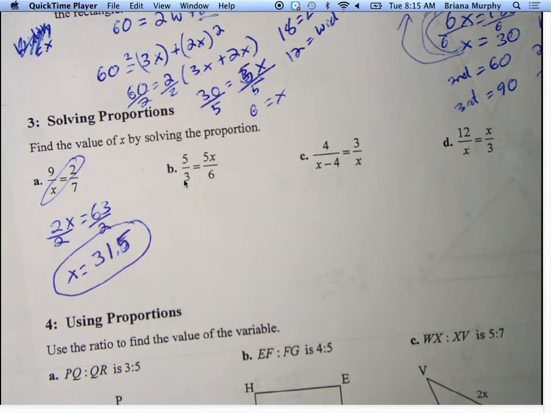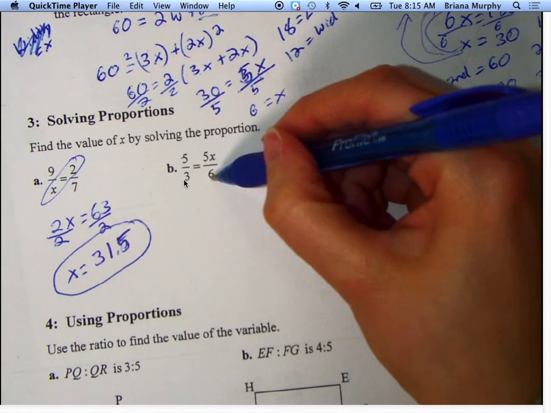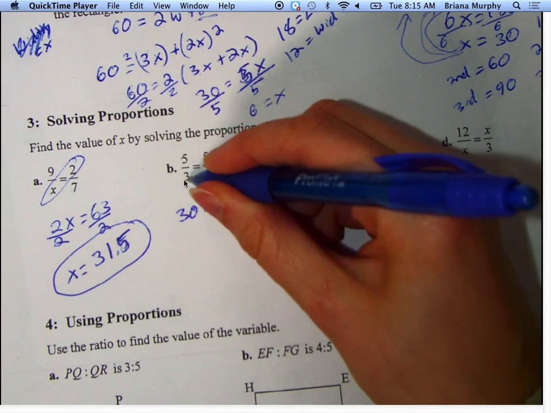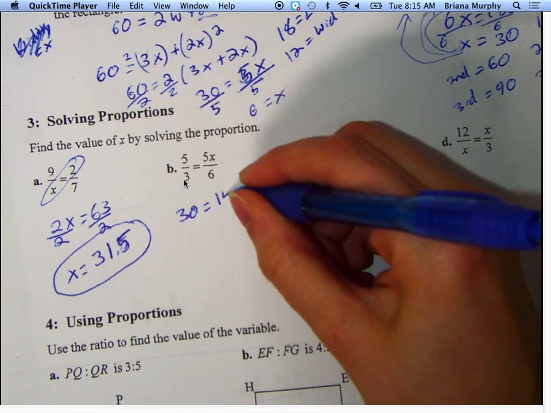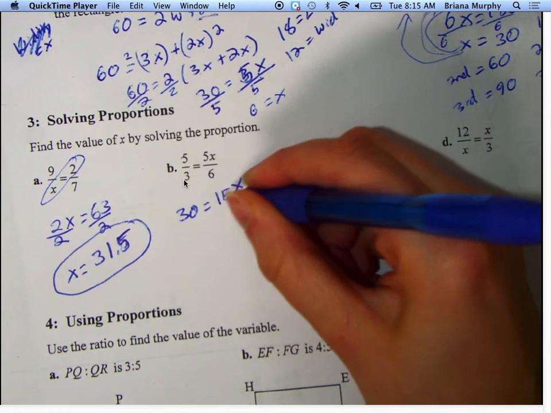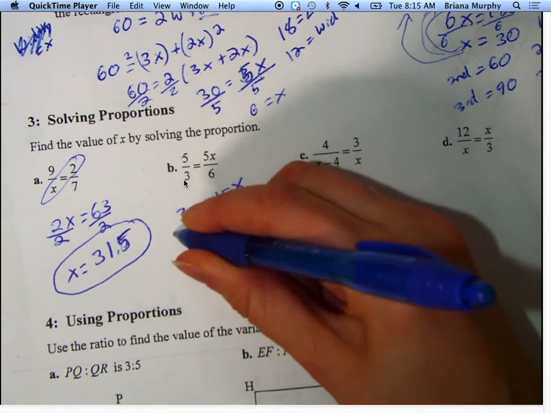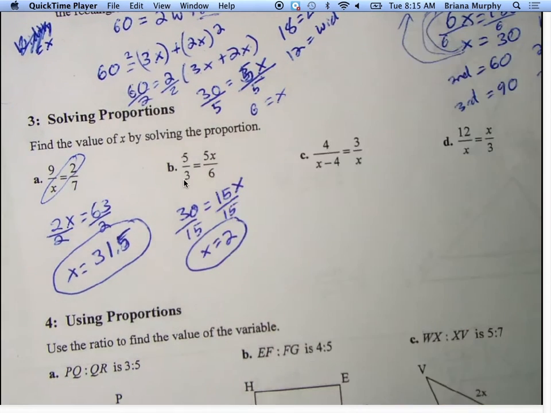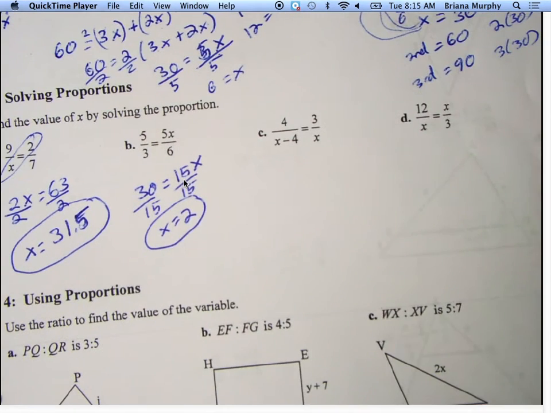Okay, let's try the next one. It's a little bit harder. 5 times 6 is... 5 times x times 3 is 15. Okay. Let's divide by 15. What does x equal? Good. I'm getting it, Miss Murphy. Good. Okay, the next one's a little harder. You ready? Yes. I got it.